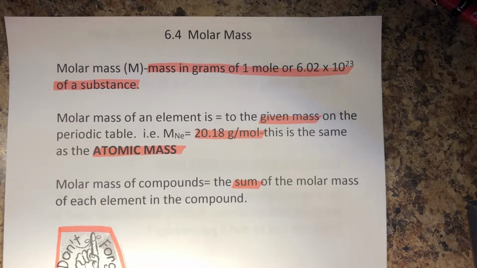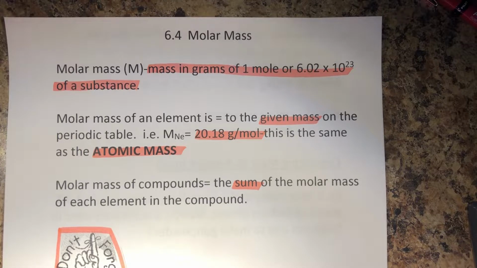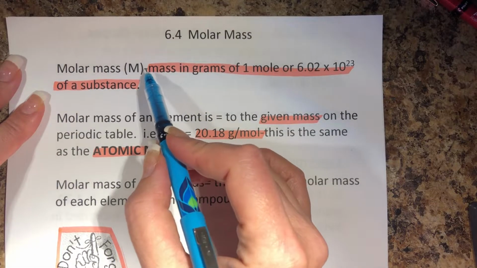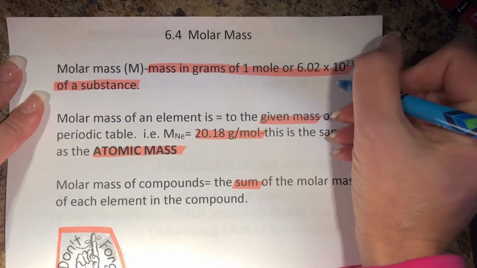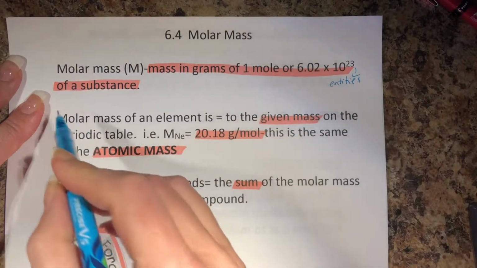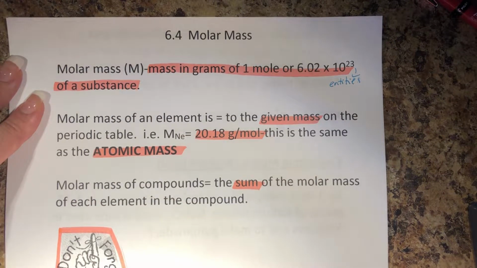Okay, so today we are going to look at molar mass and calculations using molar mass. So what is molar mass? You've had experience with molar mass with the periodic table. The masses on the periodic table are the molar masses of the elements. It is the mass in grams of 1 mole, or 6.02 times 10 to the 23rd entities, of a substance. And the symbol for molar mass is a capital M.